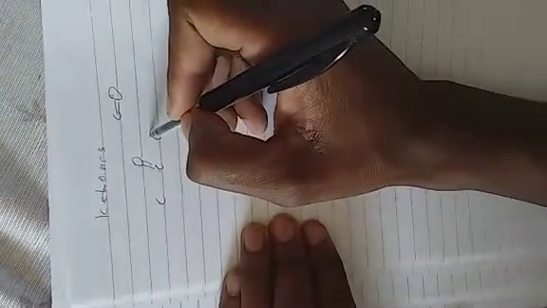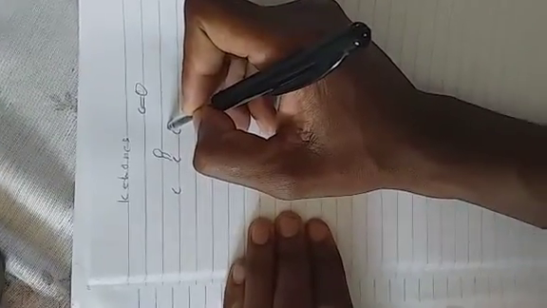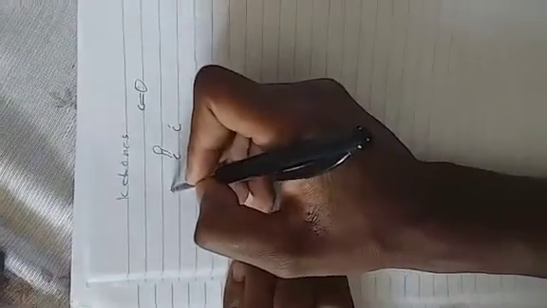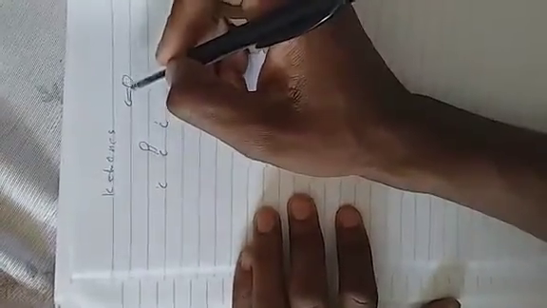Then it will be a ketone. If the double bond is here, then it's an aldehyde. It's no longer a ketone. If it's here, it's an aldehyde, not a ketone. That's the only difference. If it's in the middle, then that is a ketone. Okay, I think we are fine with this. Let's go further.